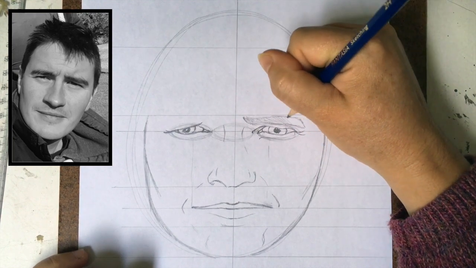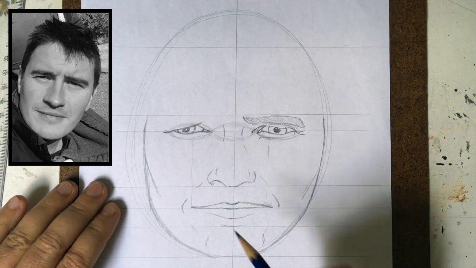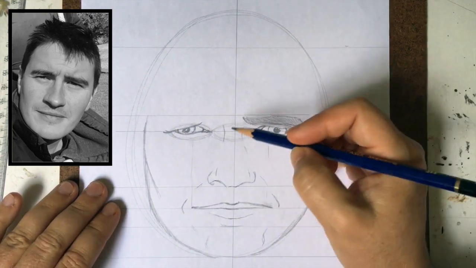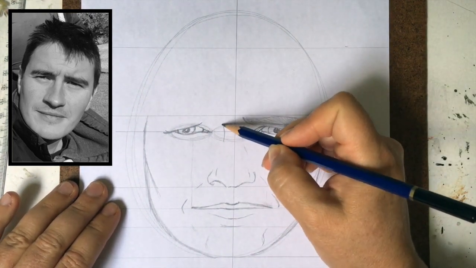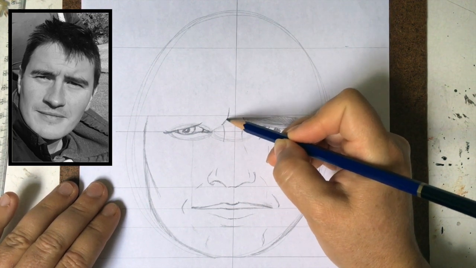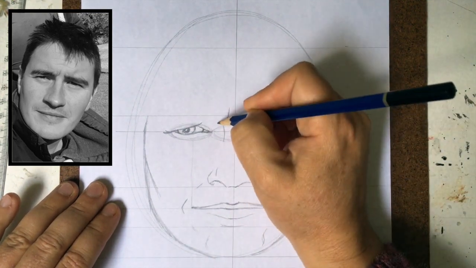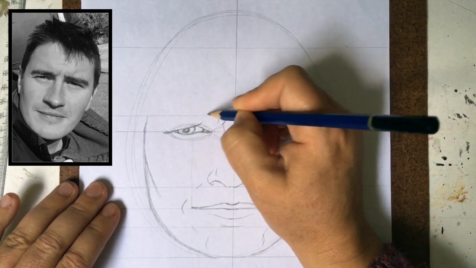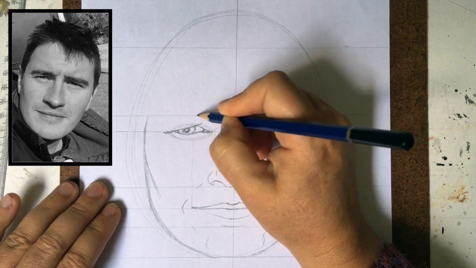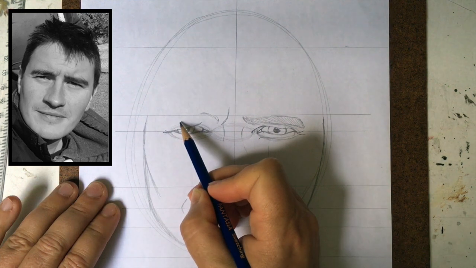I'll just give this a bit of a shadow, just some cross-hatching to show where the eyebrow is. And he also has a line right here from scrunching his forehead. So I'll just put that in. And then here's his other eyebrow. Can't quite see it around the camera here.